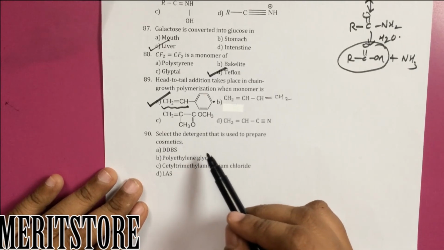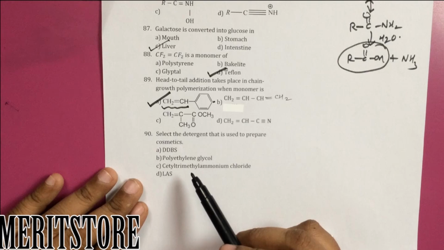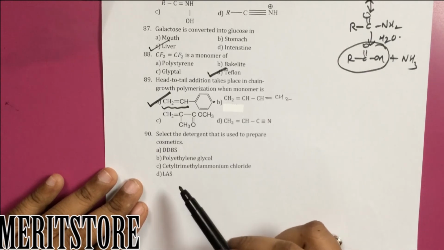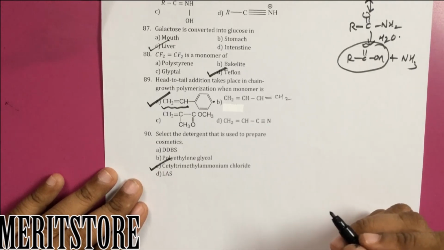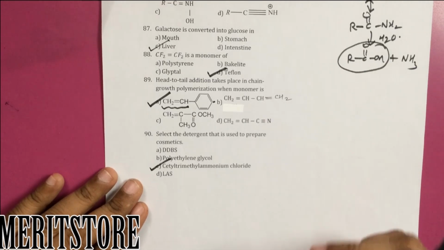Question number 90. Select the detergent that can be used to prepare the cosmetics. DDBS, polyethylene glycol, cetyl trimethyl ammonium chloride and LAS. Out of this, the cetyl trimethyl ammonium chloride is the cationic detergent which can be used in preparation of cosmetics because it is having the germicidal properties.